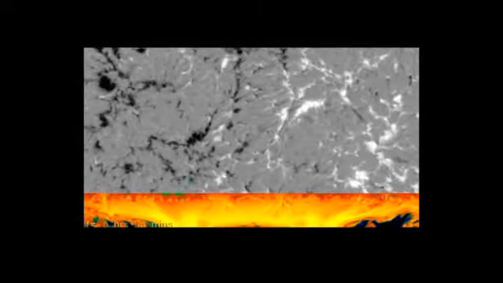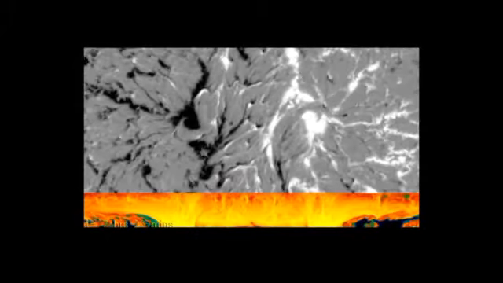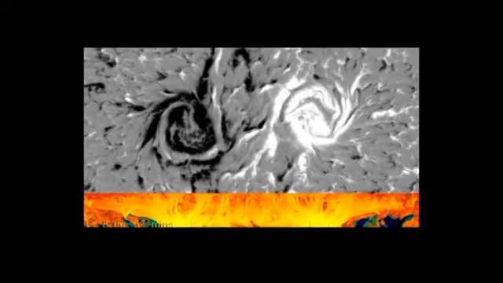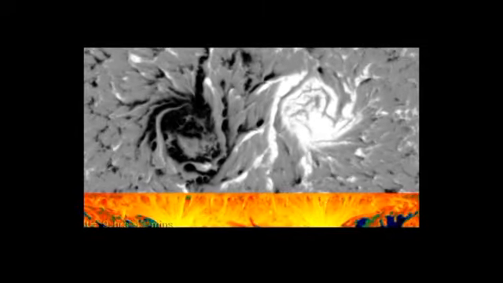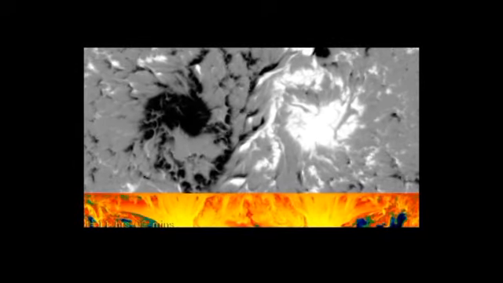And as time develops, instead of being a lot of little things, you start to get large coordinated structures forming. Here's a negative polarity sunspot, and here's a positive polarity sunspot. So you're actually producing sunspots. They are localized regions of strong magnetic field.